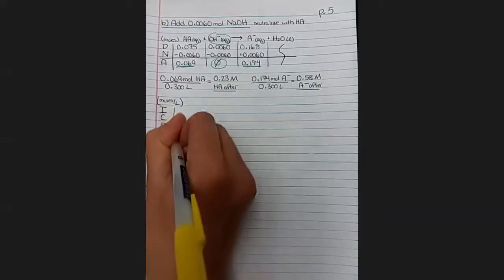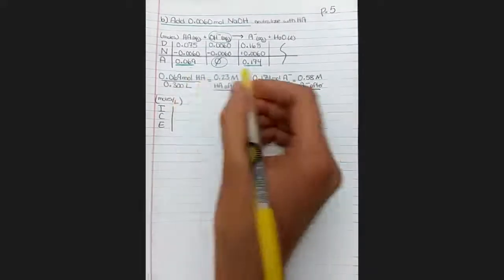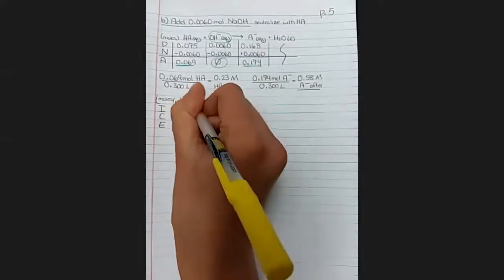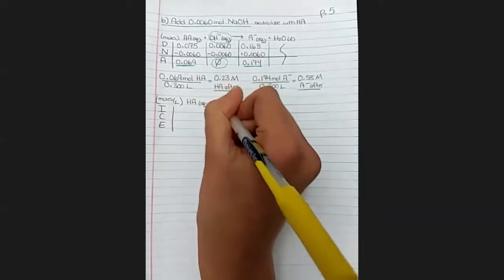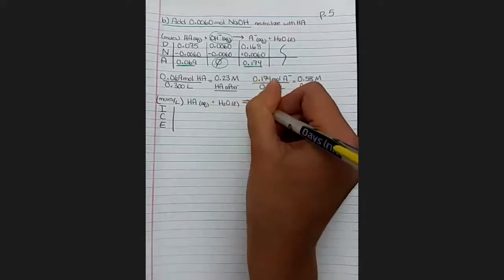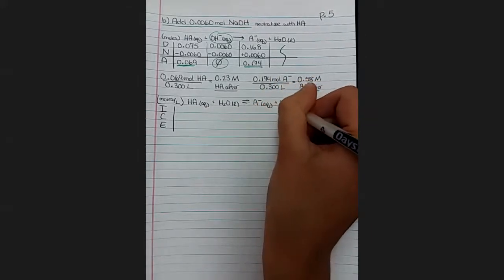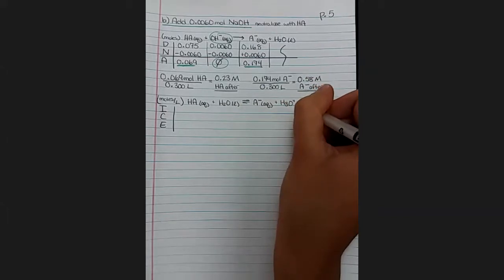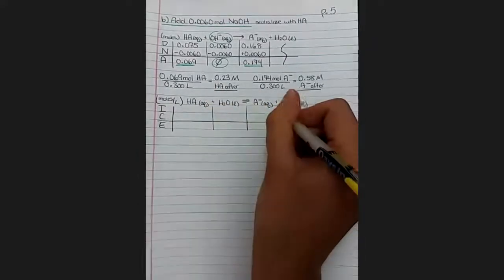So we set up our ICE table, and ICE tables use ionization reactions for either the acid or the base. I like the acid one better. Weak acid plus water goes to conjugate base plus hydronium. I hope we're almost done. My hand is starting to get tired of writing all of this.